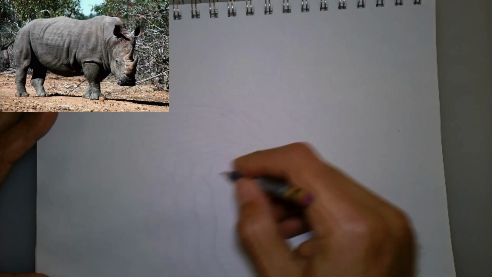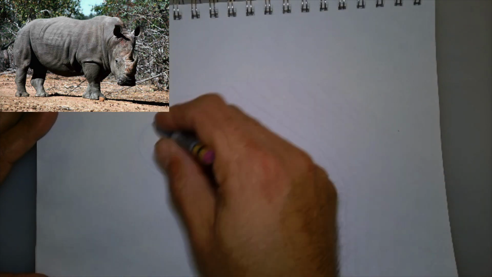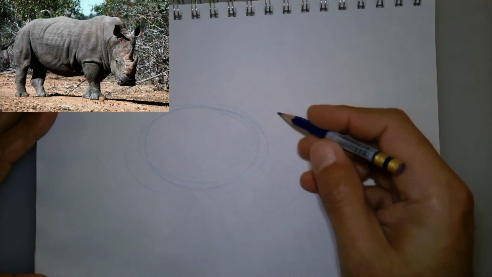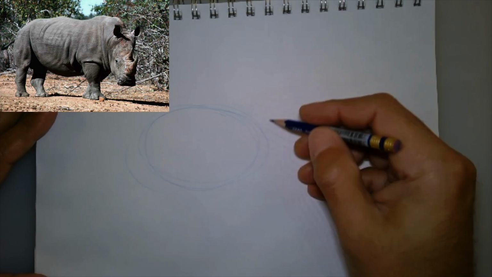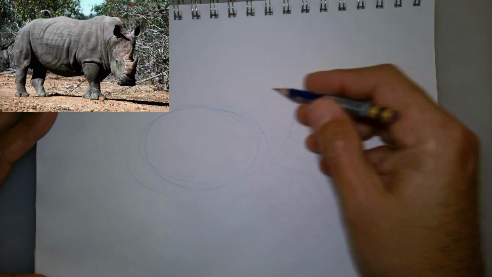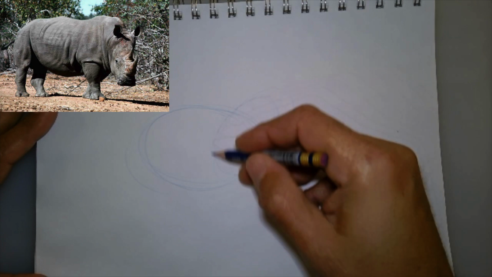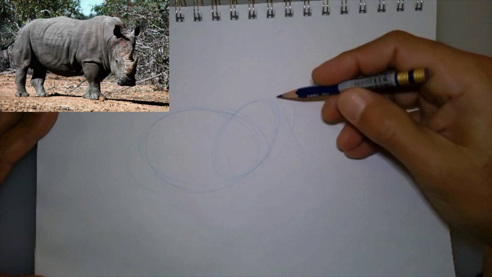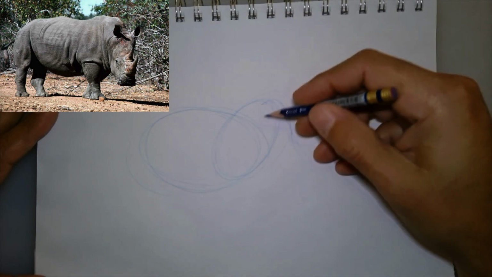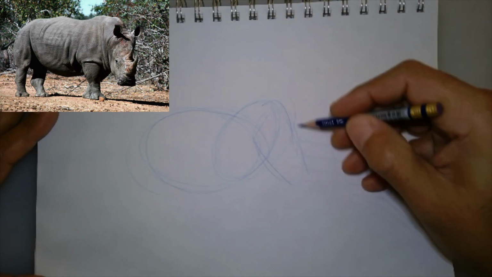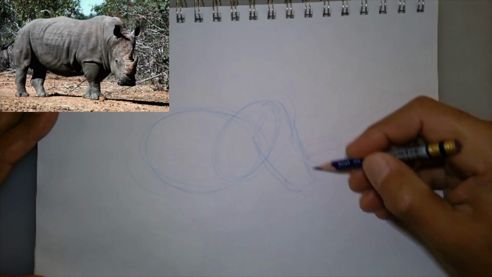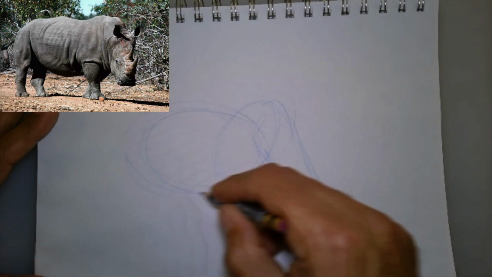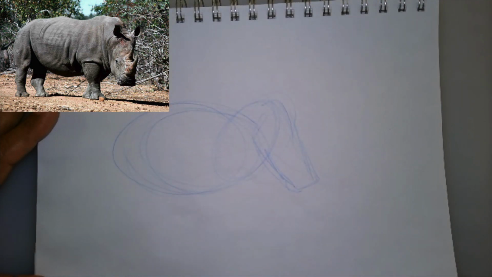Okay, so I'm going to start with the general body shape. And it's got a chest that kind of goes like that, and then it's got a head that droops down. So that's one thing I can try to maybe exaggerate, right? It's kind of a drooping down head here, and it's a big body.